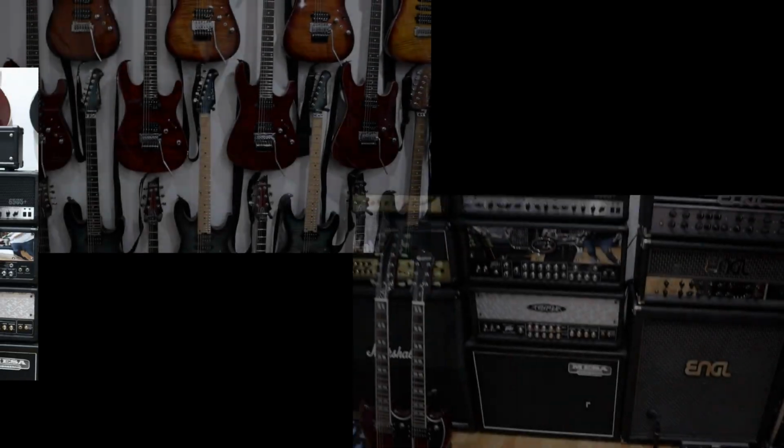Today I'm going to show you how to program the scenes or subpatch function in the Mooer GE1000.